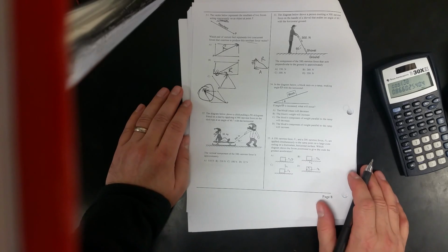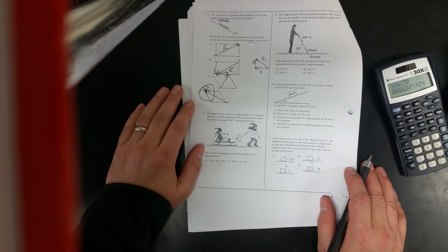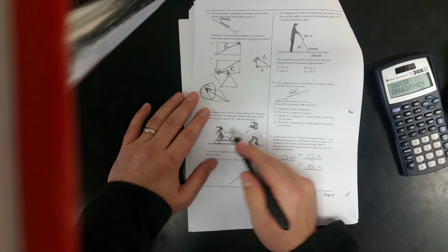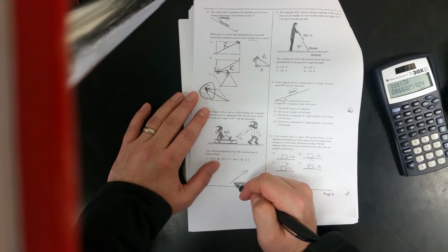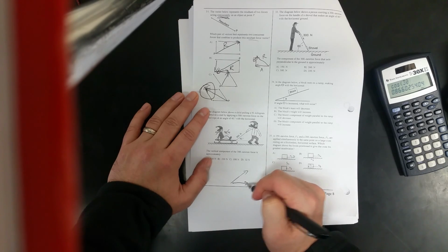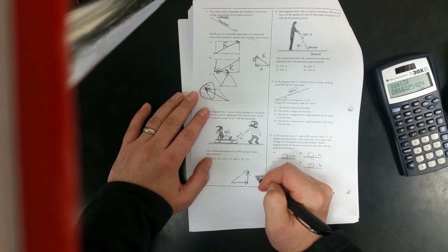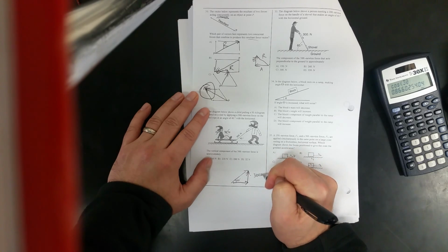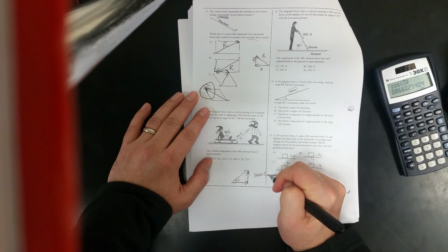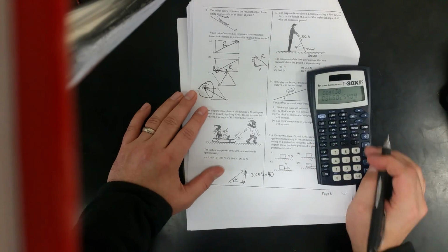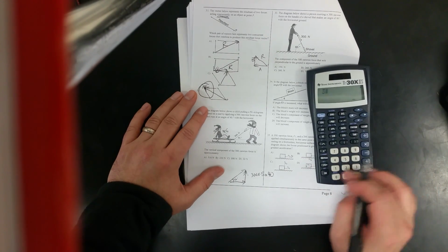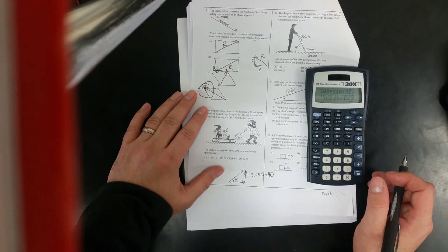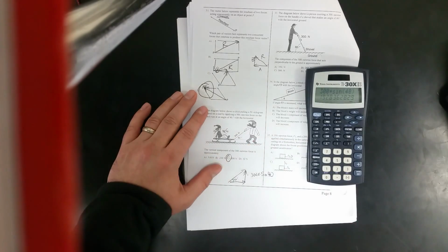Okay. The diagram shows a kid following a sleigh. The vertical component is approximately. So in this case, the mass of the kid doesn't matter. We can ignore that. This is the vertical component, which is going to be opposite your 40-degree angle. So it's going to be 300 newtons times the sine of 40. Let's just do 300 times sine 40, and 192 is approximately 190.